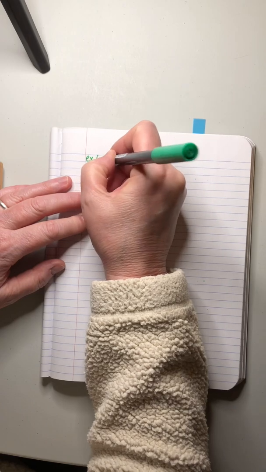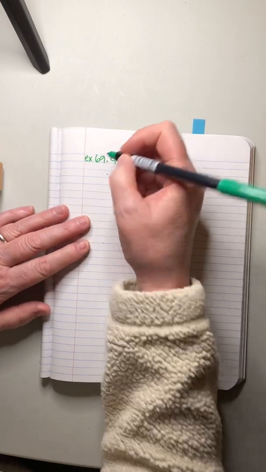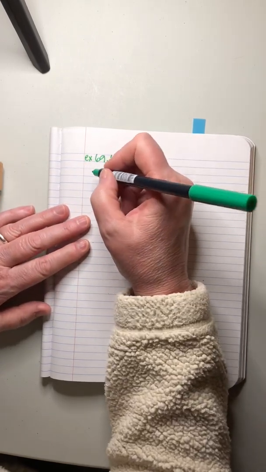Last problem for this lesson. Okay, find x.